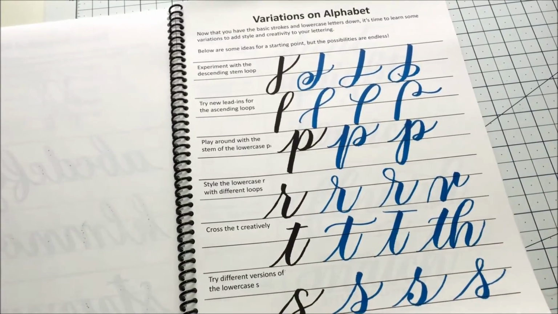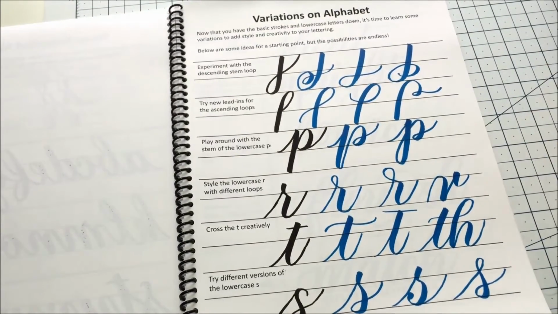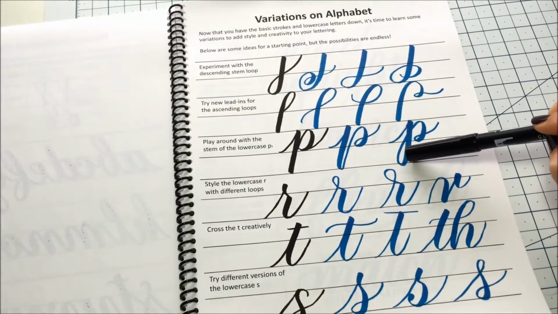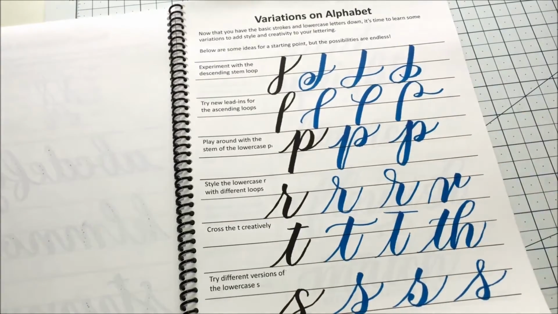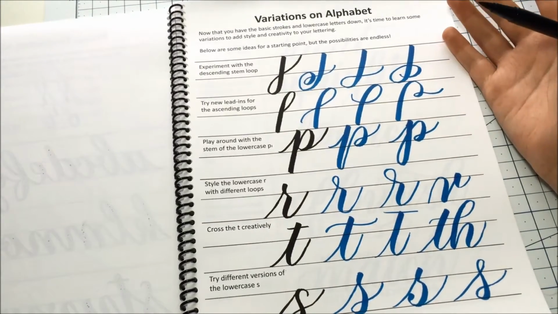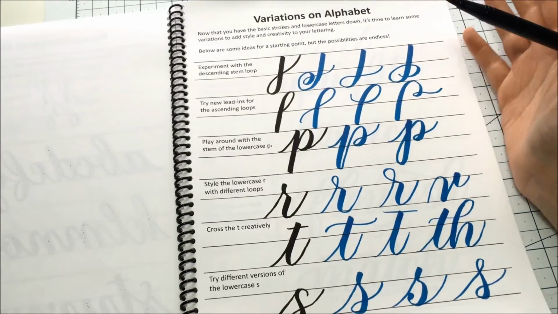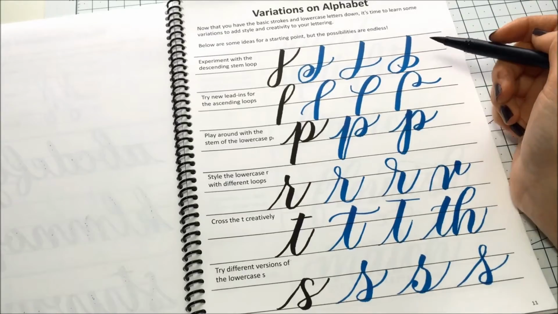So we've talked a little bit about how you can make variations on your letters in order to enhance your style and add some creativity to your lettering. So again, I would recommend that you go over all the basic strokes and learn the alphabet and then move into the variations. Also, these are just starting points. Some ideas for you, but the possibilities are endless. You can do anything that you can imagine with these.